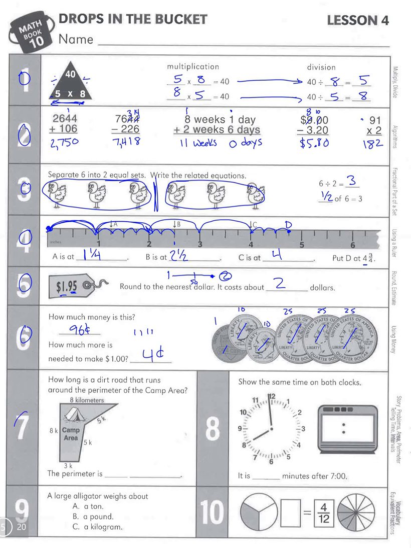All right, number 7. How long is the dirt road that runs around the perimeter of the camp area? So remember, I like to pick a corner. I always, for some reason, start in the upper left corner. And I always go kind of clockwise around my shape until I get back to the beginning. So starting at this point right here, I see an 8, and then I see a 5, and then I see another 5, a 3, and another 8.